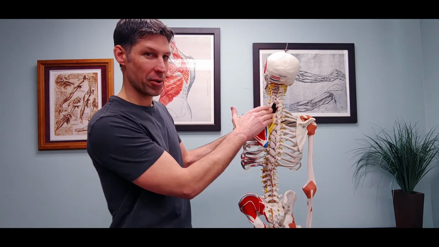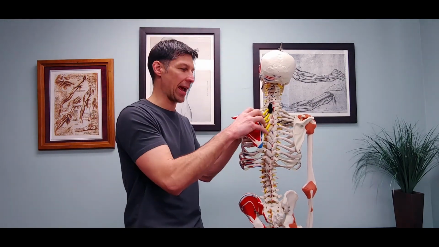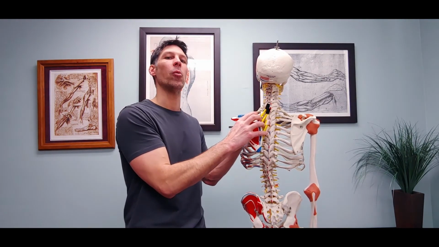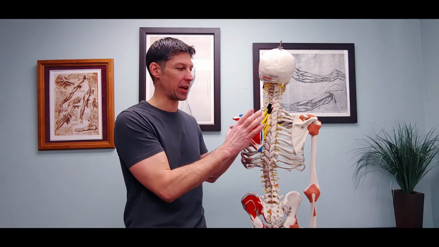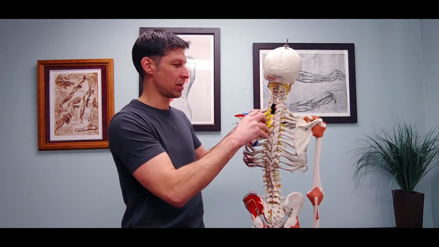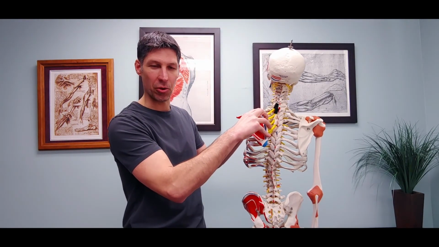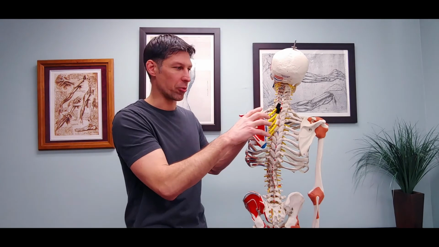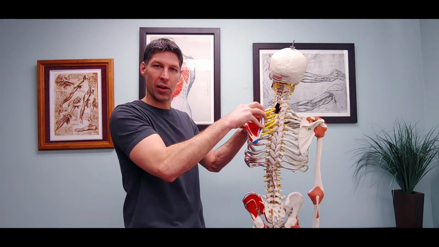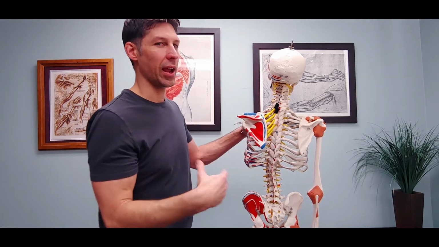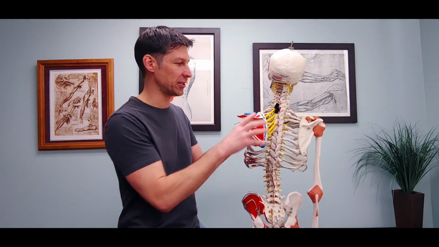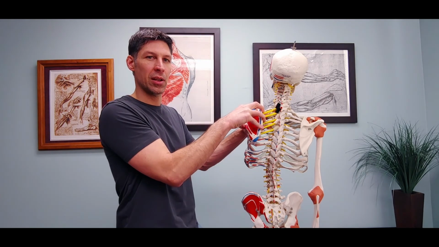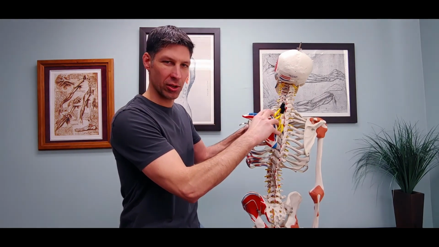So in a quick recap, the primary actions of rhomboid minor and rhomboid major are retraction of the clavicle at the SC joint. When we do retraction of the clavicle at the SC joint, the scapula moves medially. Downward rotation at the AC joint: when we do downward rotation isolated, the medial border rotates upward. And then depression of the clavicle at the SC joint. Of course, when a muscle contracts, it tries to do all the actions at once. So when rhomboids major and minor contract, they would try to do depression, downward rotation, and retraction all at the same time.